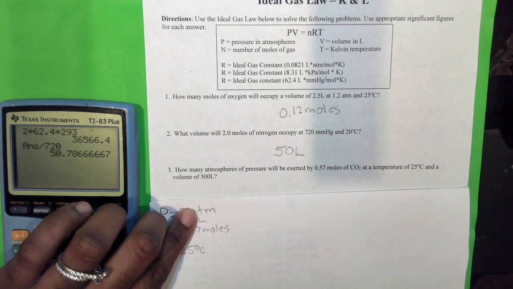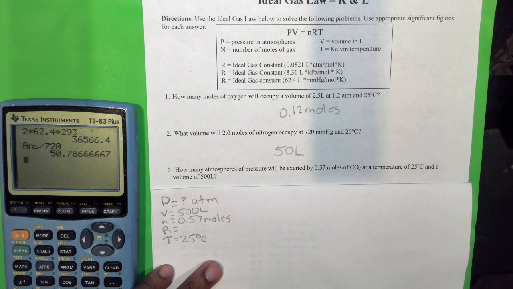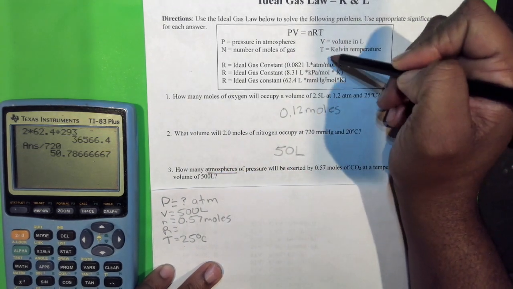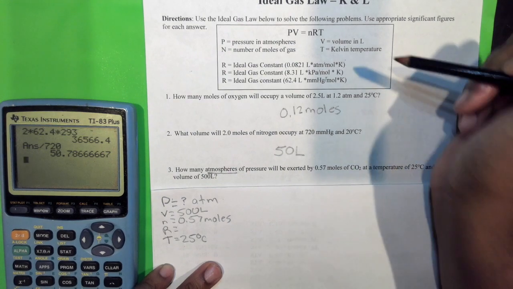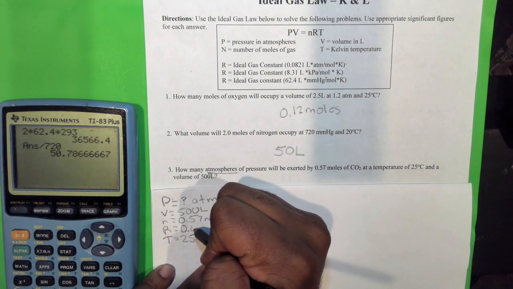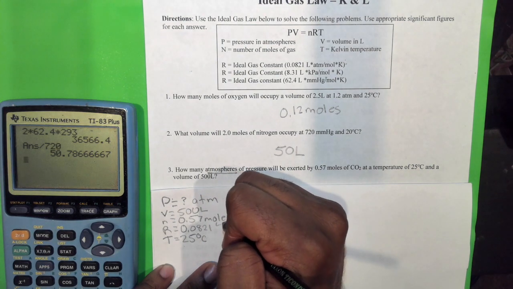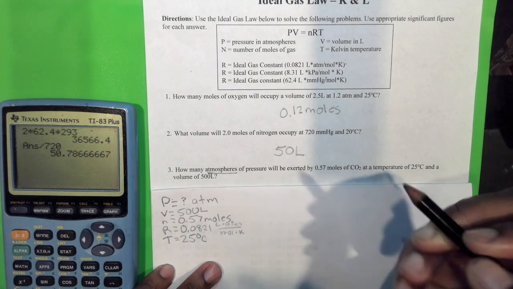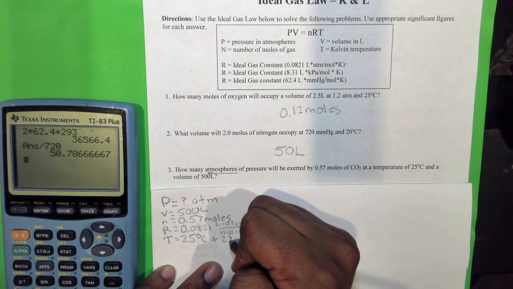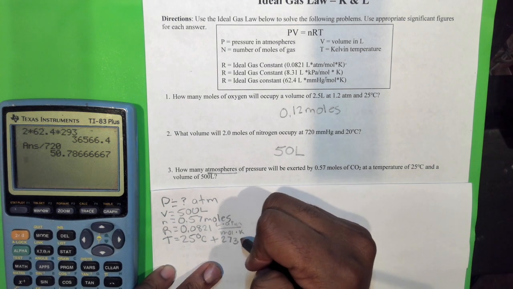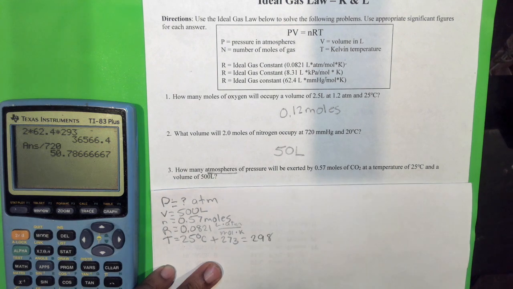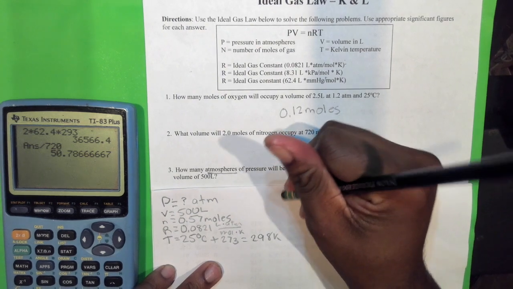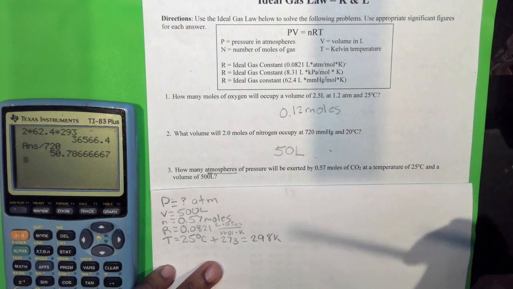And now we need R. It's asking for atmospheres in the problem. So we're going to look up here. We're going to find the ideal gas constant that has atmospheres in it, which is number 1, 0.0821. Next step, make sure we add that 273 to our temperature, equals 298 kelvins.